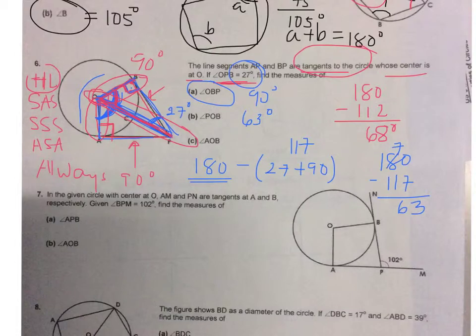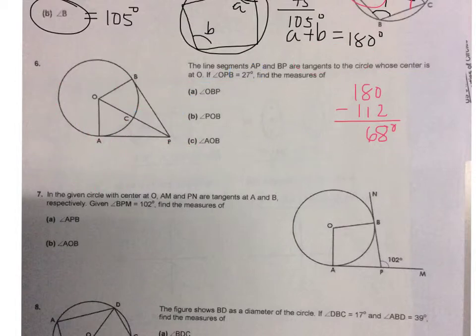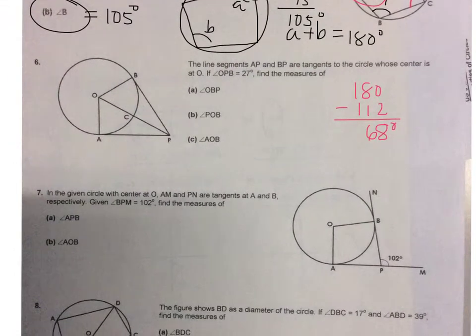That means angle BOP must be equal to angle POA. So if you want to measure angle AOB, we just double the measure of BOP, or POB, which we got as 63 a while ago.